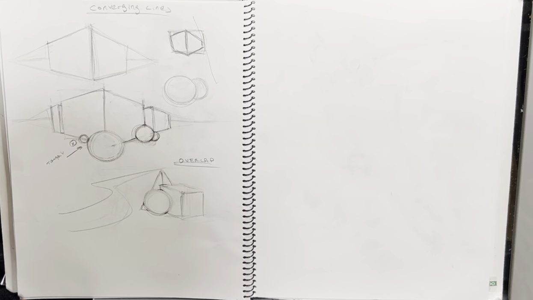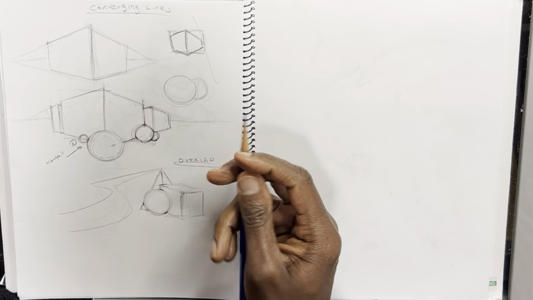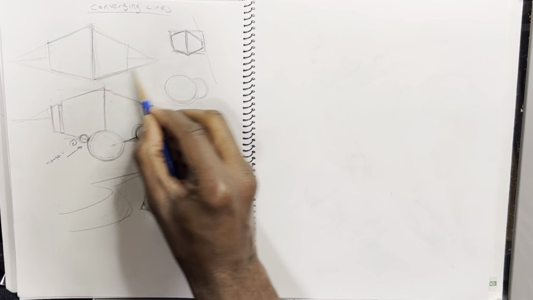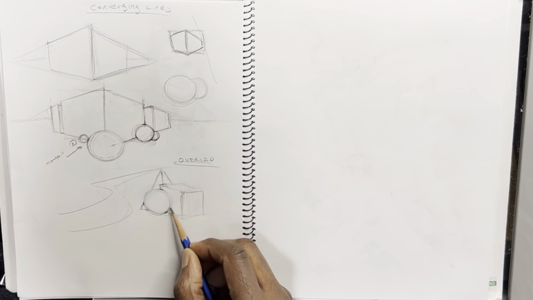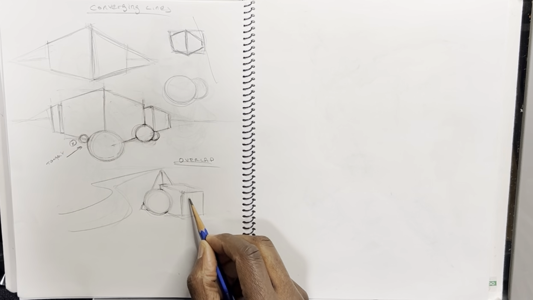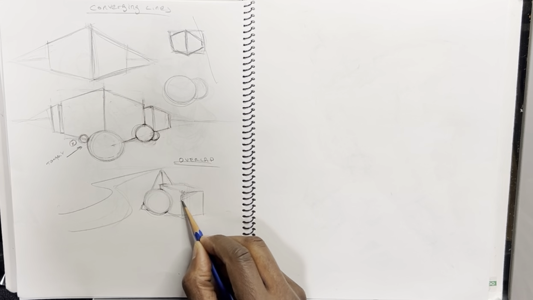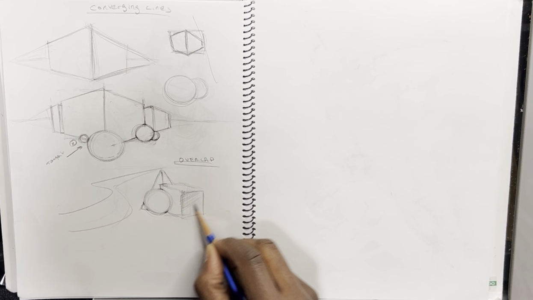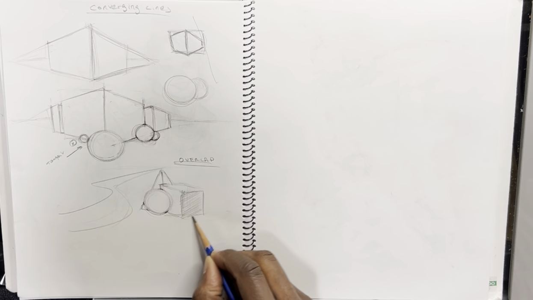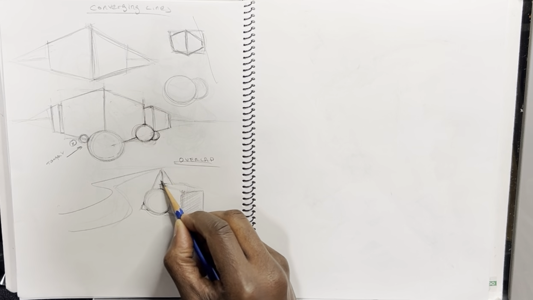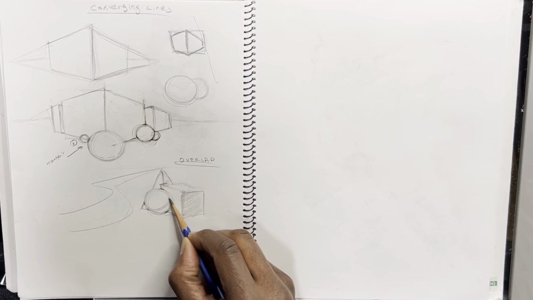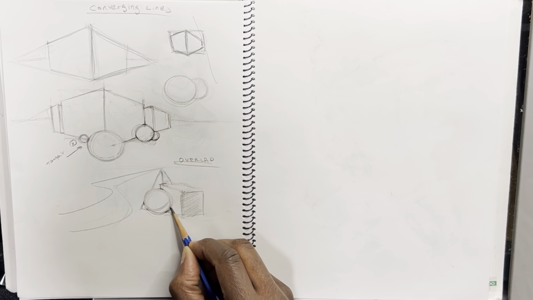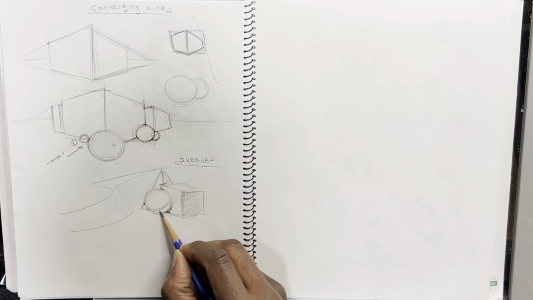So basically, converging lines and overlap, that essentially is the secret sauce towards drawing things in space.